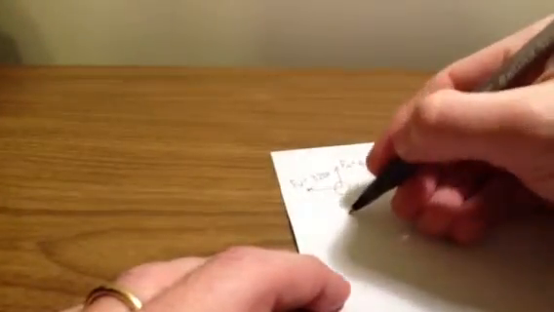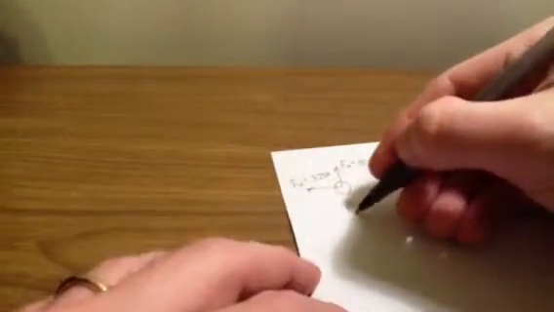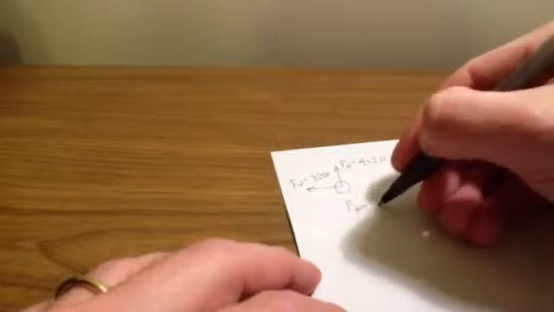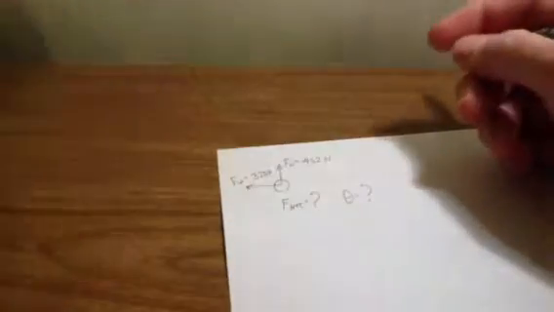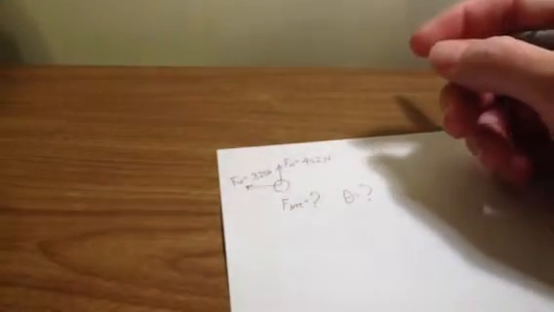Alright? And what they're wanting us to find is the magnitude of our net force. So, magnitude of the net force, they just want some number. And they also want the direction. So that means the relative angle theta that we're dealing with here, okay?